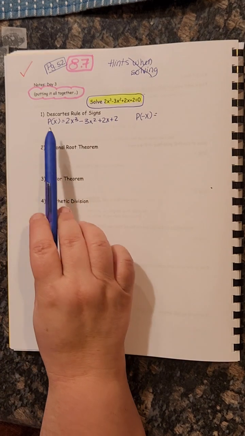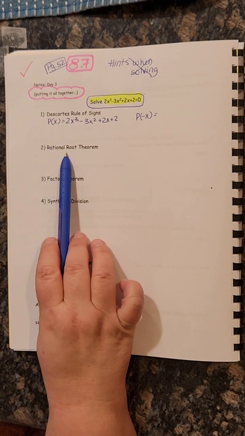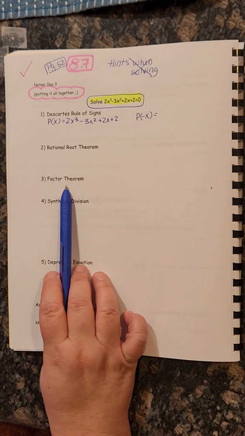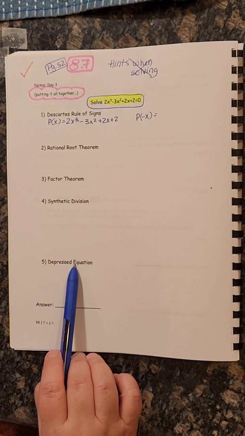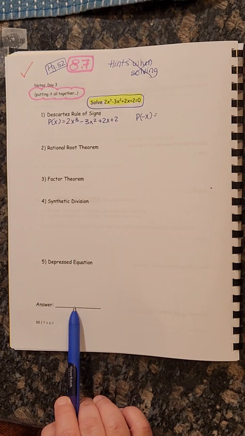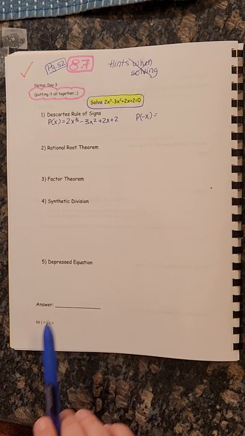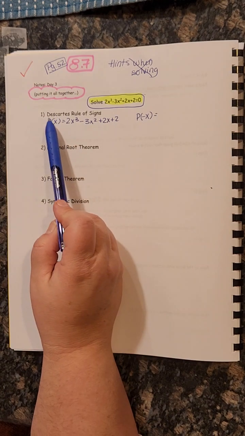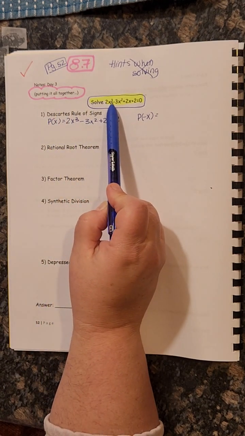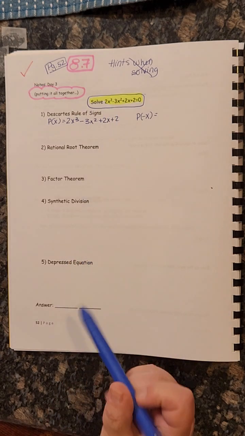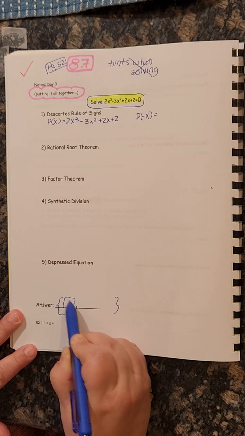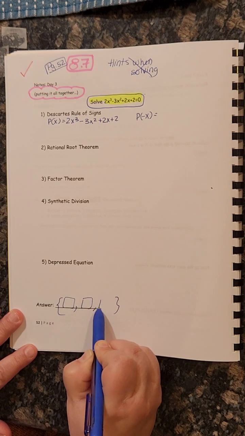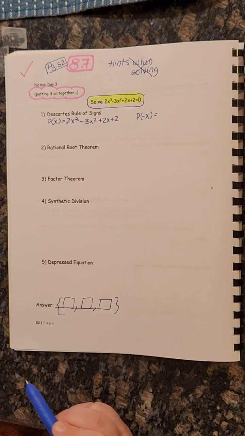So what we have is a 5-step process: Descartes' rule of signs, the rational root theorem, the factor theorem my way, not just any old way, and synthetic division until we depress it to an equation we can then solve through any quadratic method. The first step, step 0, is to ask how many solutions this should have. That means we're going to come up with 3 solutions here. So let's use all our hints to find out what those 3 solutions are.